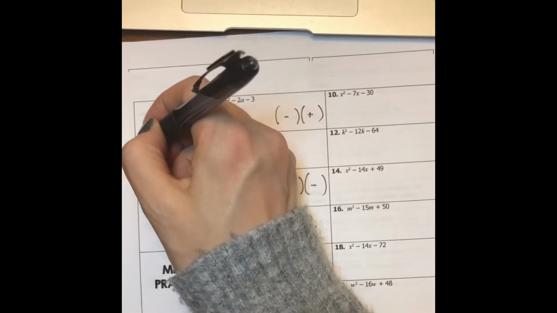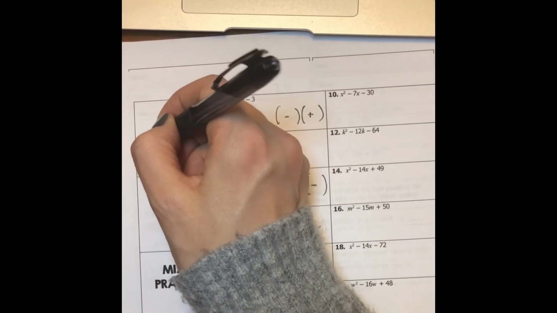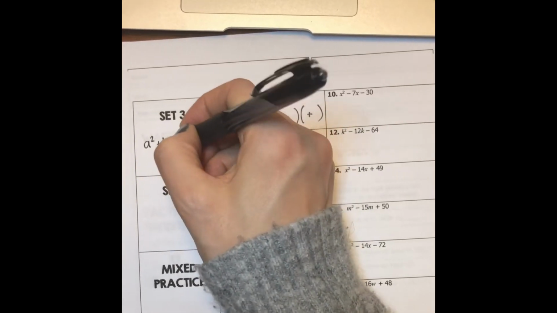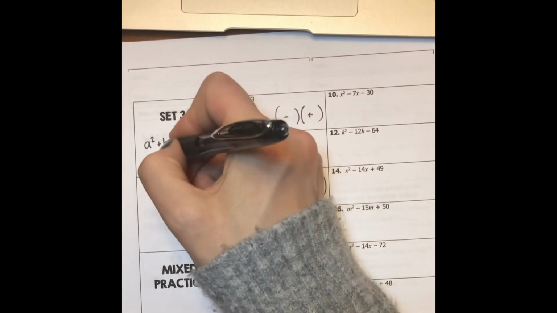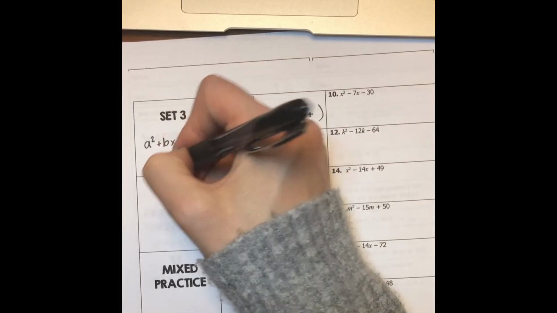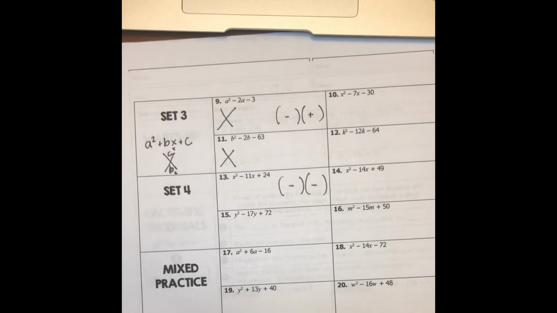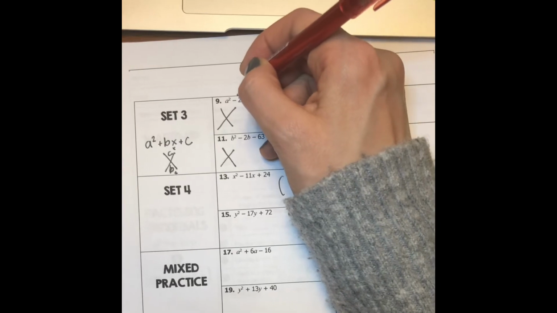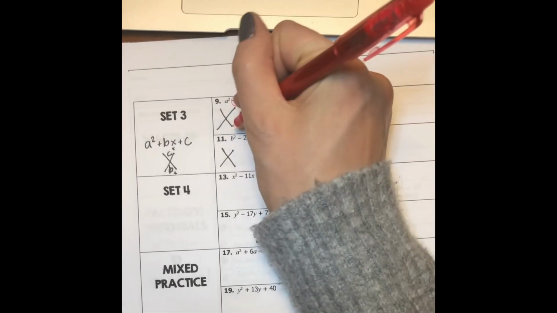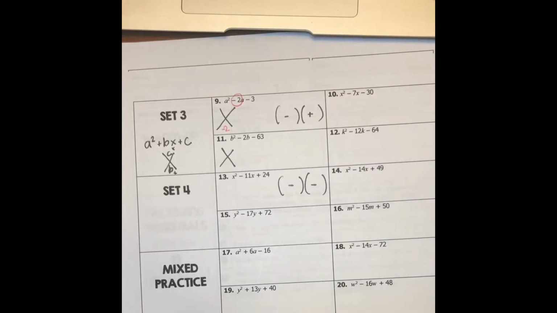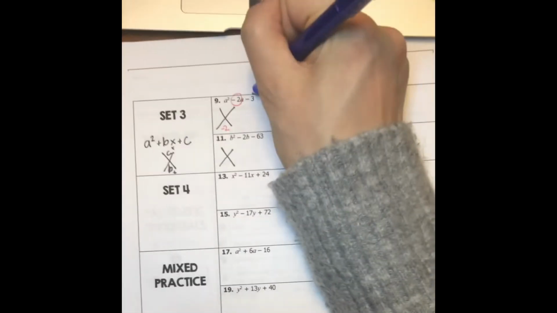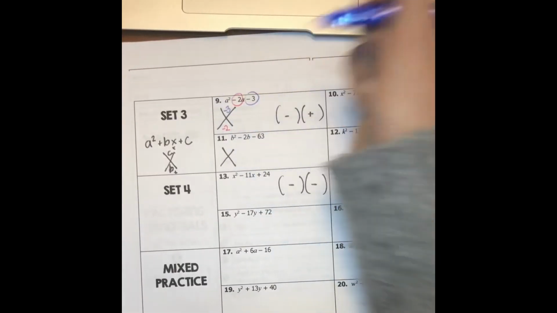puzzles. And then I like to just write this again, a squared plus bx plus c. And then remind yourself that the c comes here. The b goes there and the c goes there. And this is a negative, or multiplying, and that's a positive. Okay, so in our first example, we've got this -2, and this -2 is going to come down here. And then I have a -3, so that -3 is going to go there.